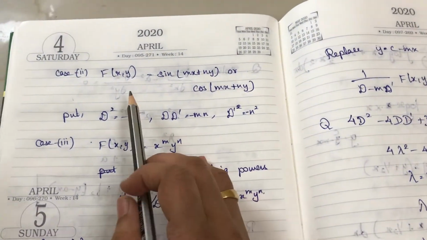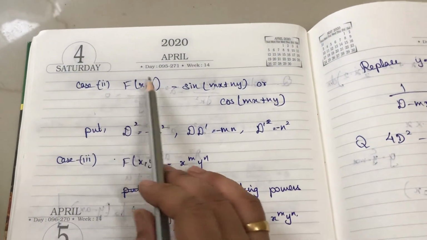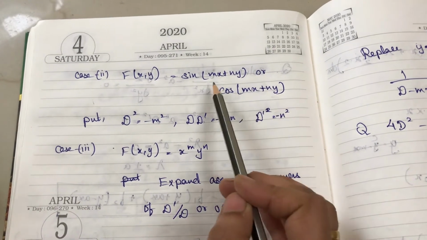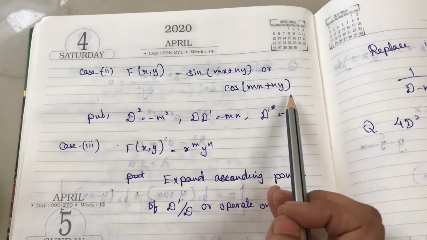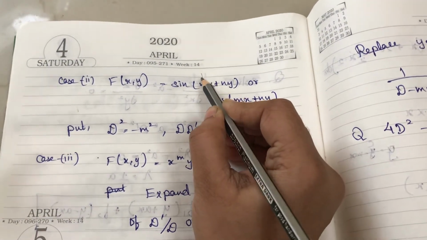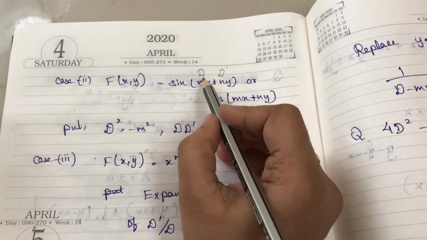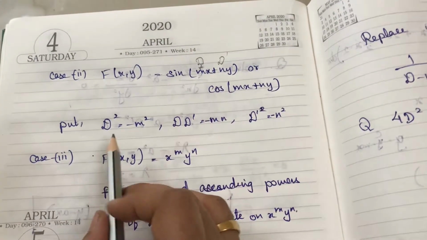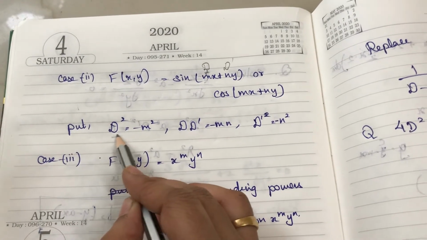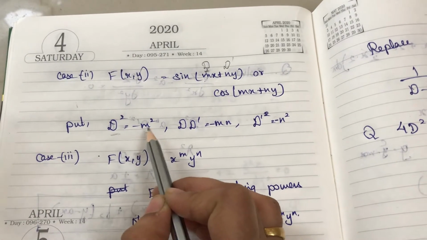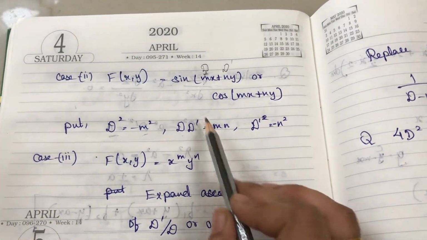This is the first case. The second case is, if the function is sine or cos of (mx + ny), you need to replace D as m and D' as n. You can see here D square, if there is D we need to put m. So D square is equal to minus m square. D' means minus.